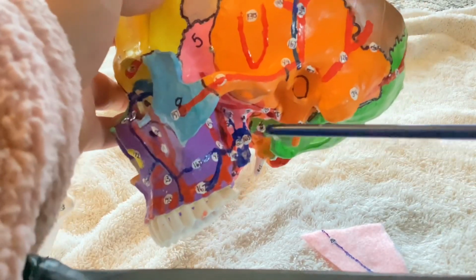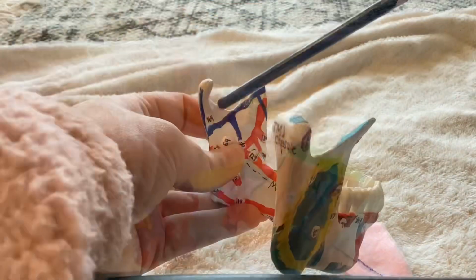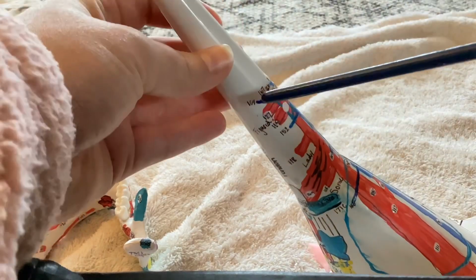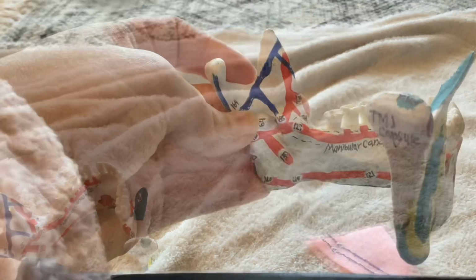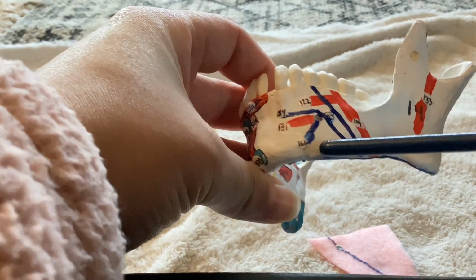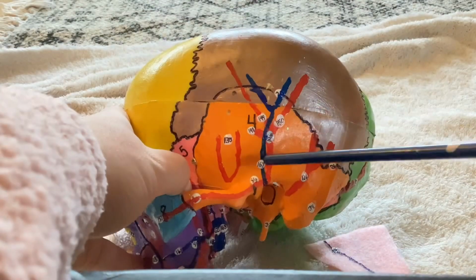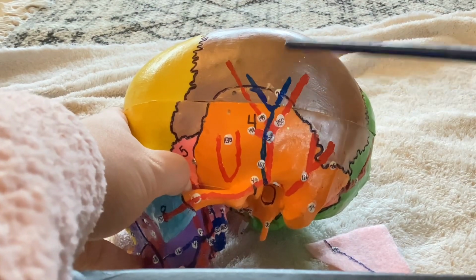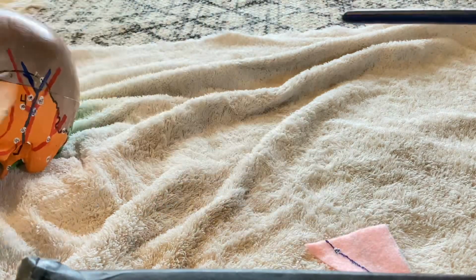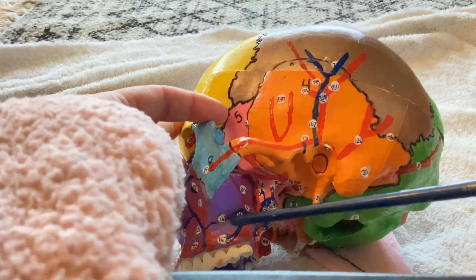162, the PSA vein. 163, the pterygoid venous plexus. 164, the maxillary vein, also seen on the neck. Number 165, the IA vein. 166, the mental vein. 167, the superficial temporal vein, also seen on the neck. We have 168, the deep facial vein.